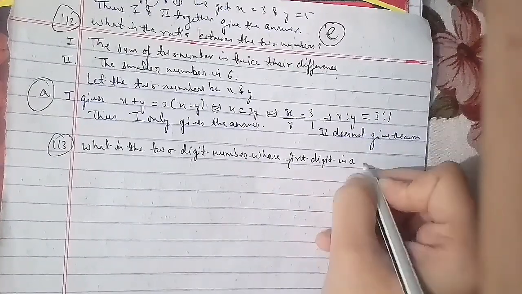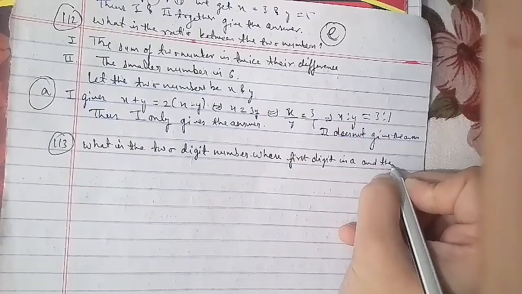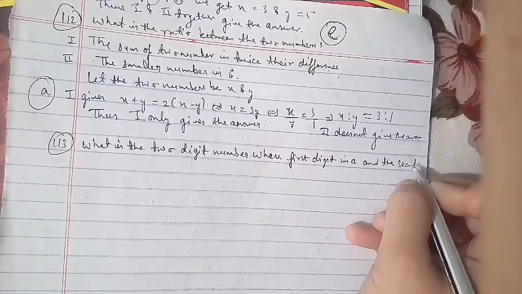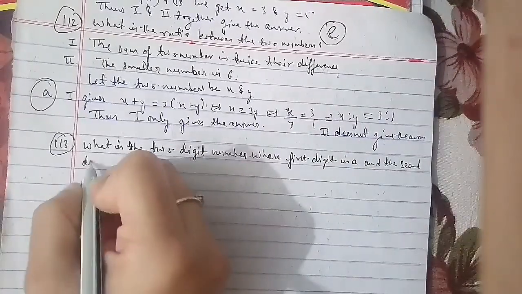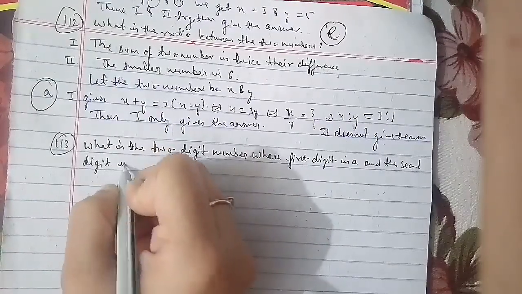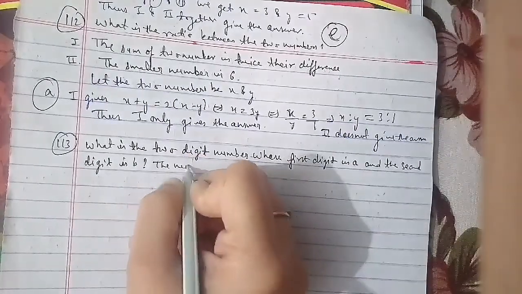The number is greater than 9. This has been asked in your math examination paper, and for the same we have two statements. The first statement says the number is a multiple of 51.